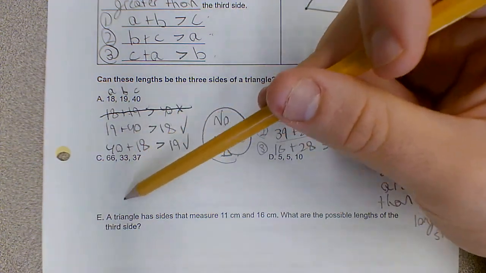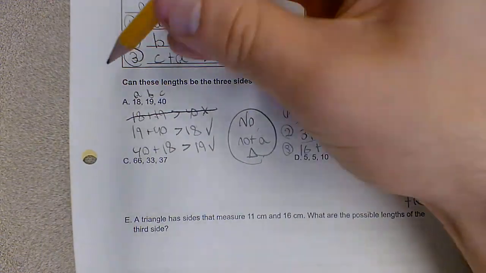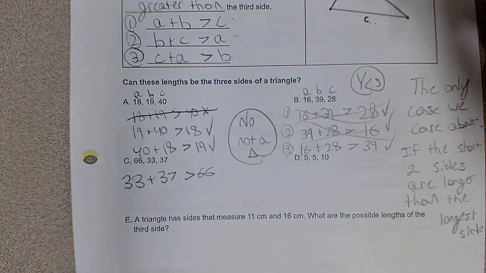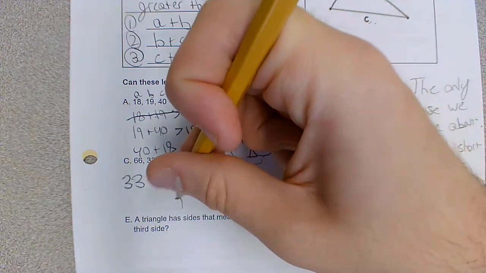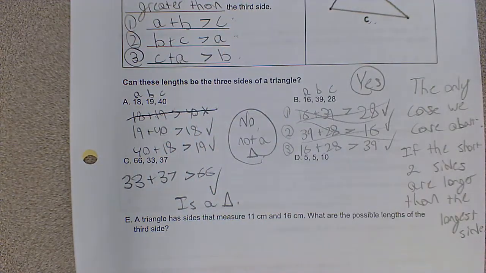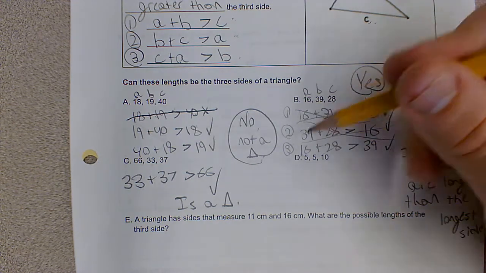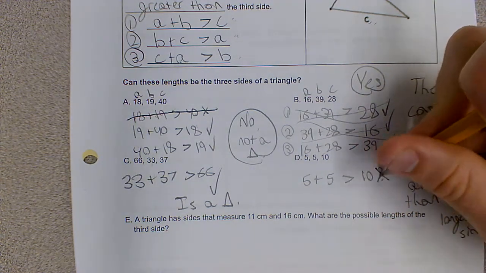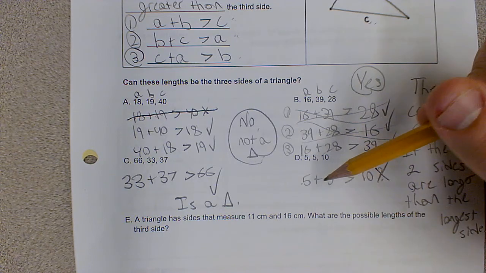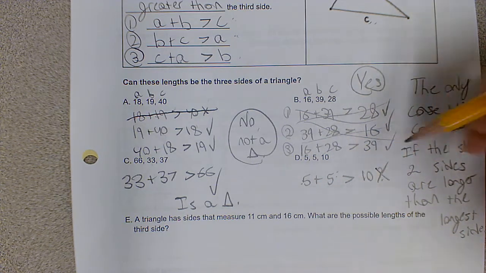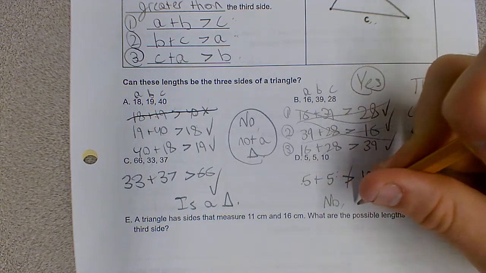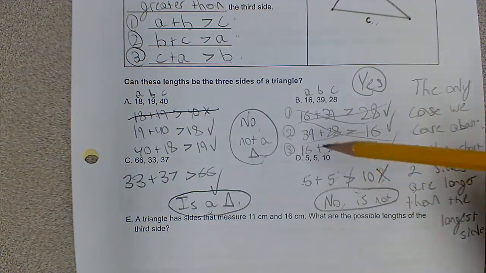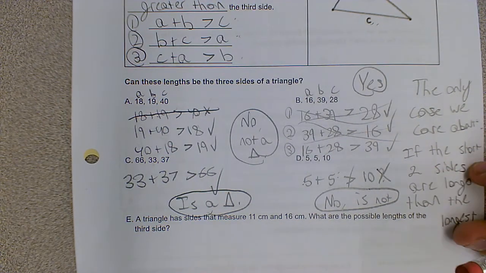So instead of doing all three methods for C, we're just going to do the shortest two sides. We're going to check if 33 plus 37 is greater than 66. It is, so it is a triangle. Again, we're only going to check the shortest two sides in D. Is 5 plus 5 greater than 10? No, it is not, because we're looking for greater than. 5 plus 5 is 10, and 10 is not greater than 10. So no, it is not. You only need to check if the shortest two sides are greater than the longest side.